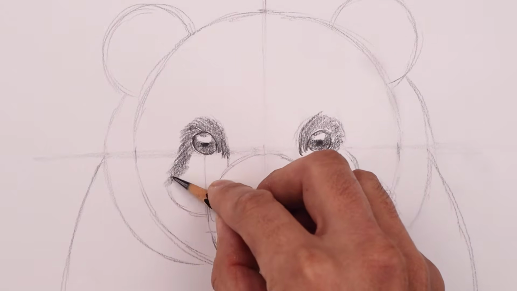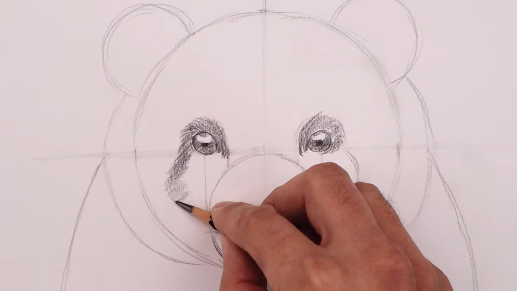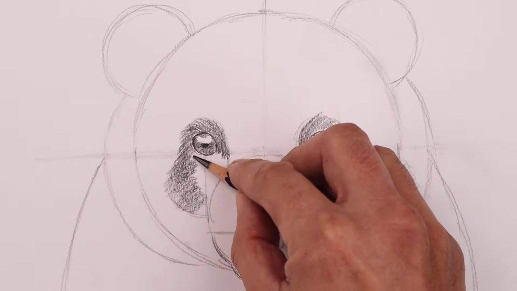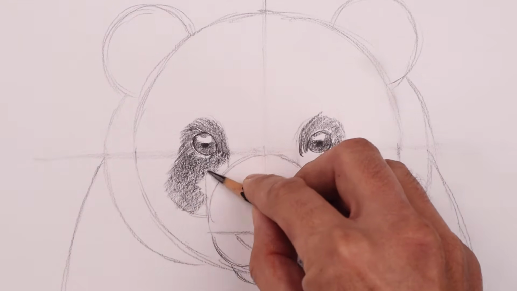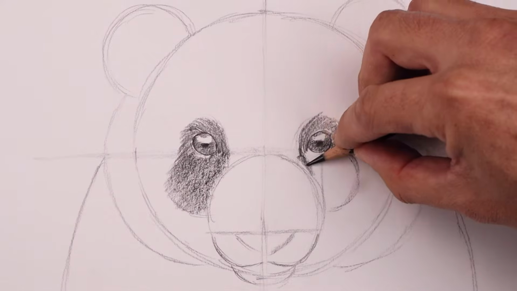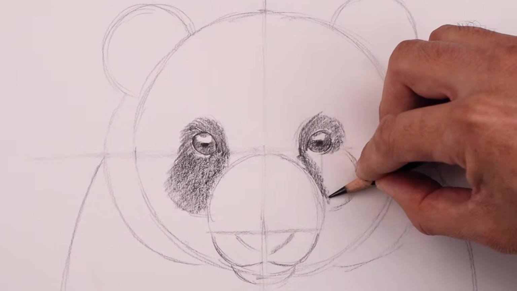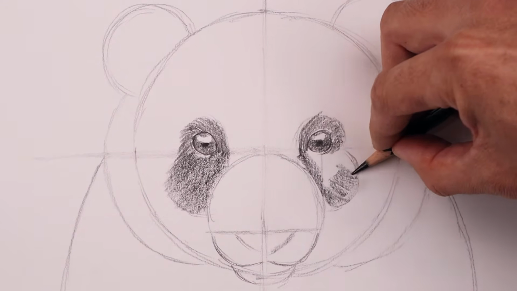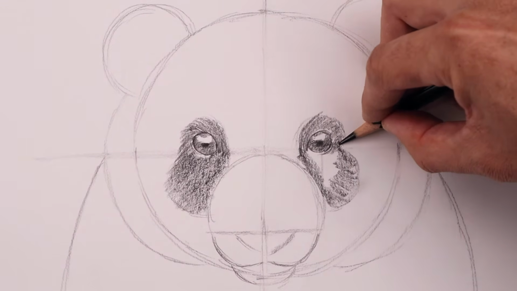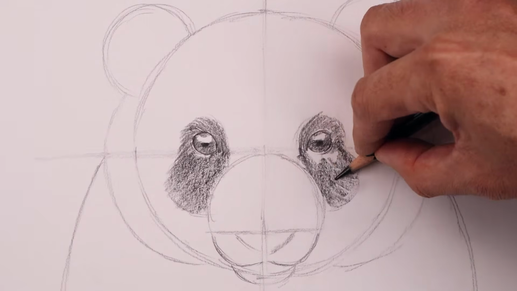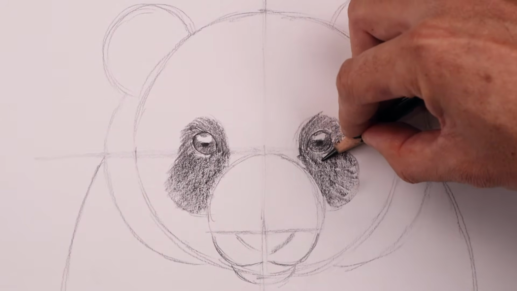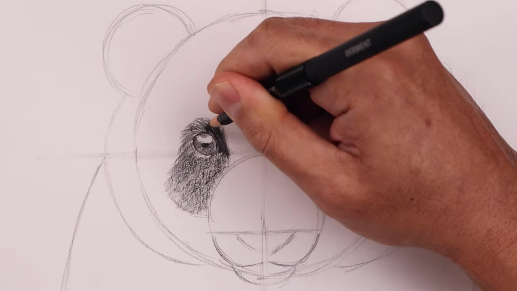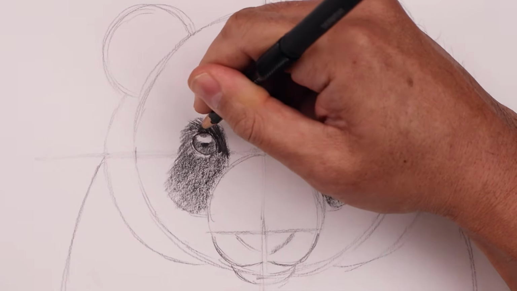Adding a little bit of fur texture along the outside and coming back in towards the side of the muzzle. Now we'll go in with the tip of our pencil and add some more detail to the fur, also increasing the contrast.